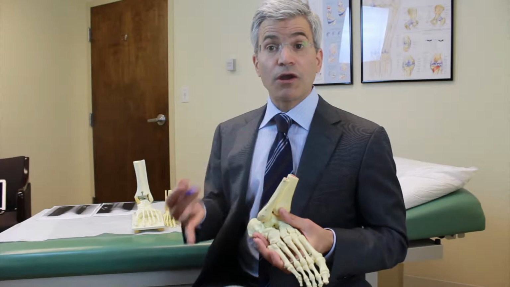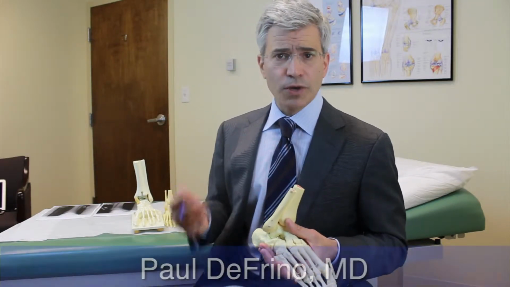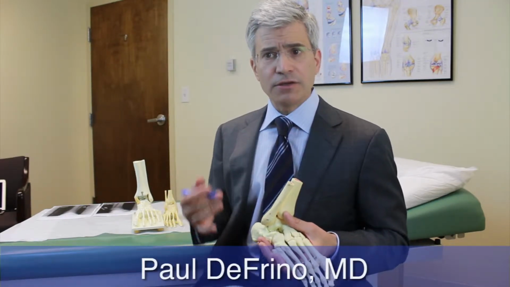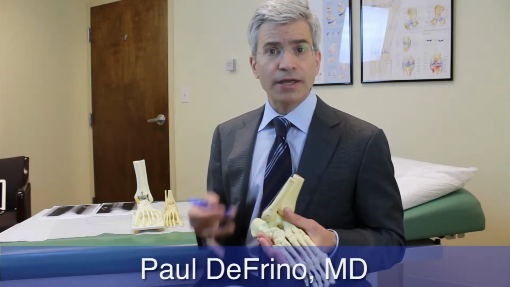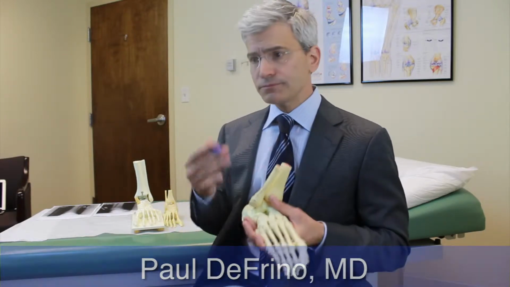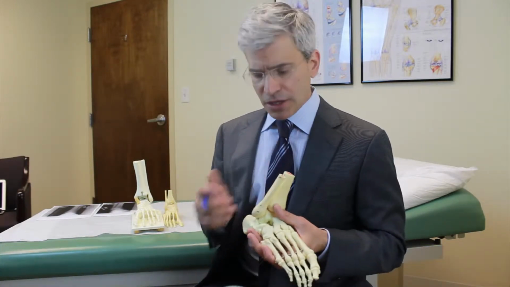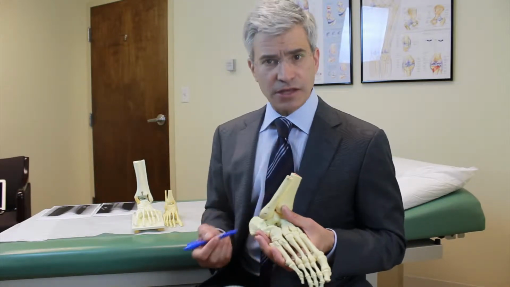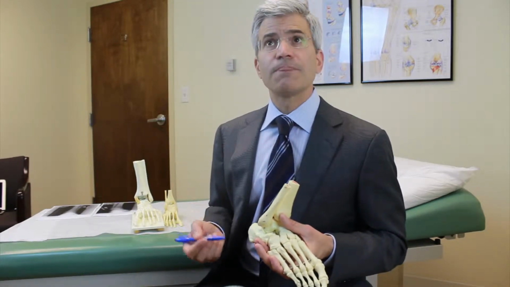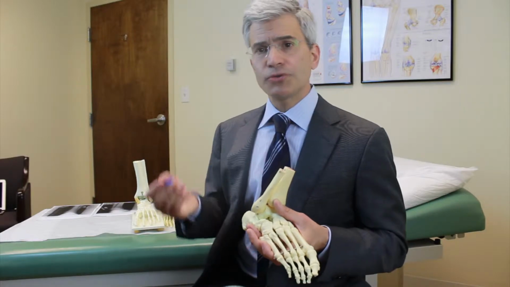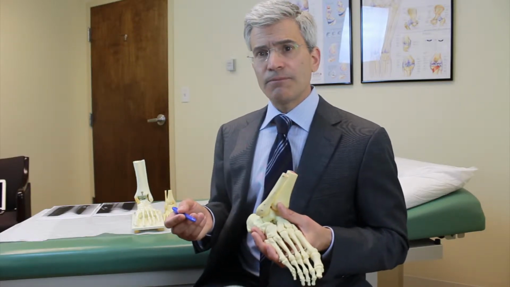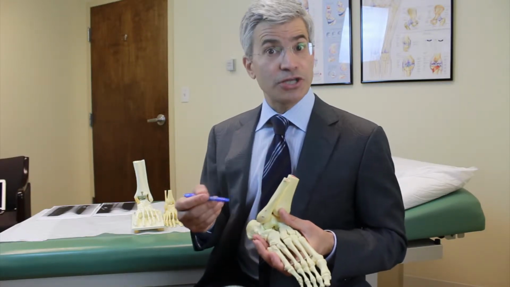Now, there are a small set of patients in which that sprain leads to something called chronic ankle instability. Instability of the ankle is when those ligaments fail to heal effectively conservatively, and the treatment options change at that point, right?